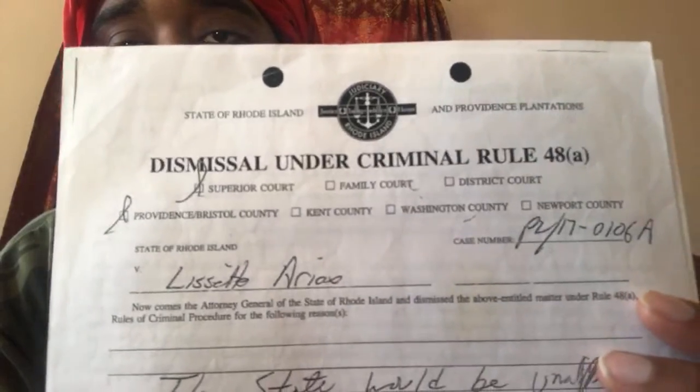So here's a case from Rhode Island Superior Court, Providence County. I think it's backwards, but oh well, deal with it. So this is a dismissal from Rhode Island Superior Court, Providence/Bristol County, case number P2/17-0106 alpha. It says the state would be unable to sustain its burden of proof at trial, therefore this matter is dismissed.